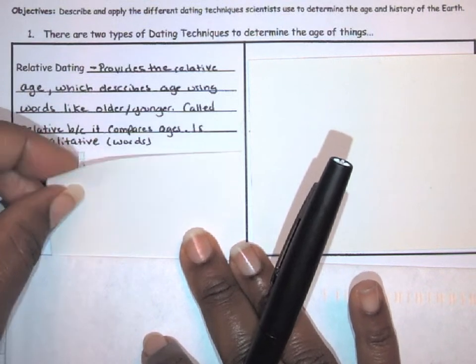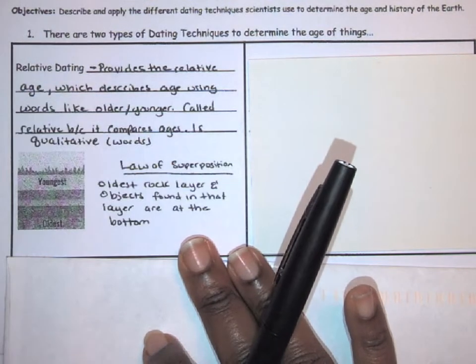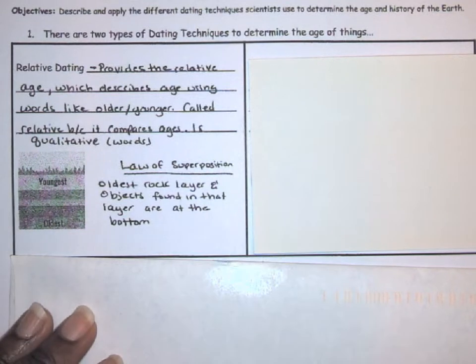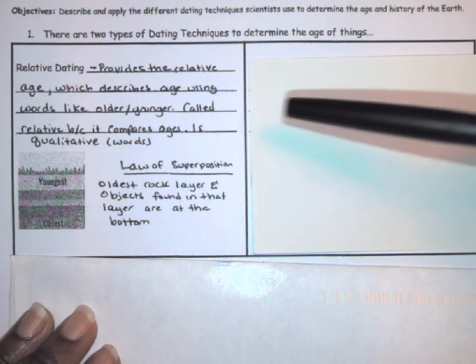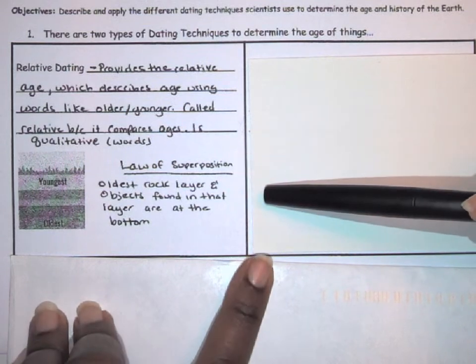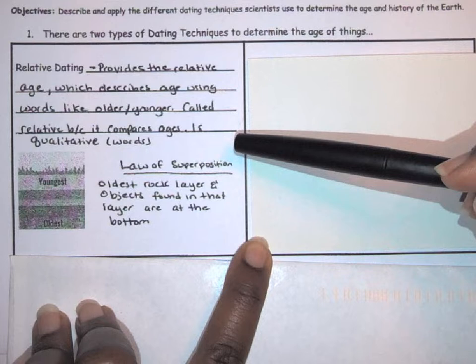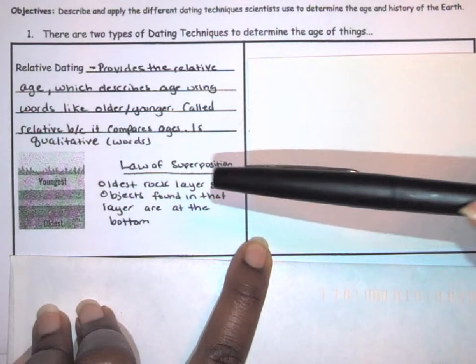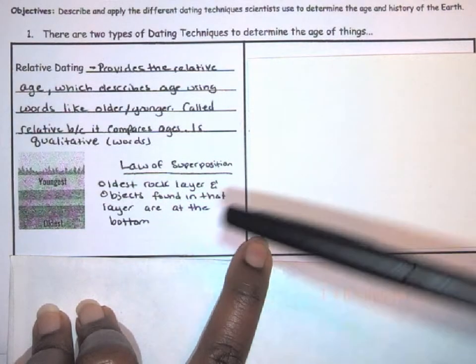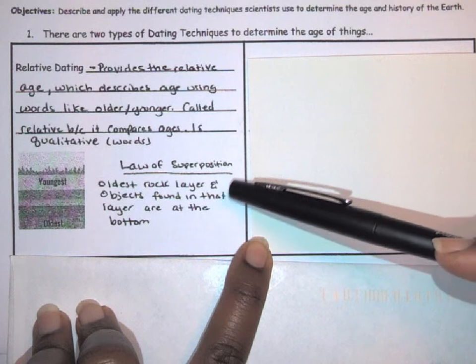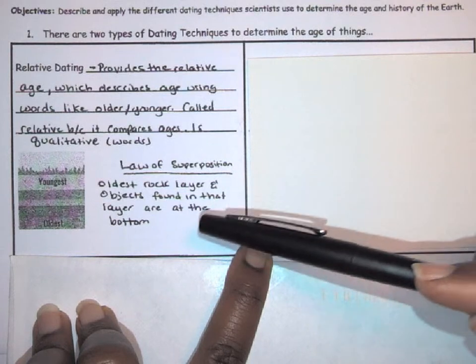So let's look at how we determine relative dating in terms of geological history and the history of the Earth. We use what's called the law of superposition. And the law of superposition is when you have layers of rocks like this, the oldest rock layer and objects found in that layer are at the bottom.